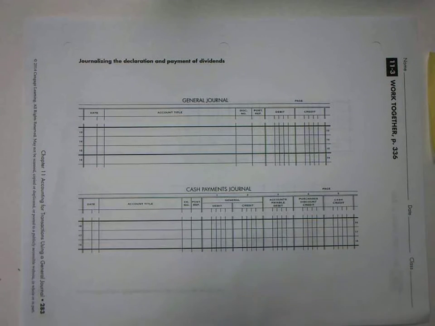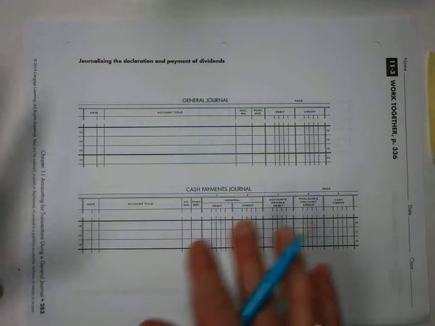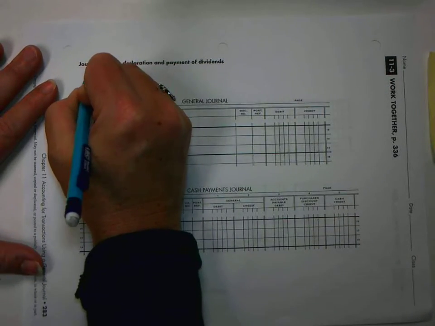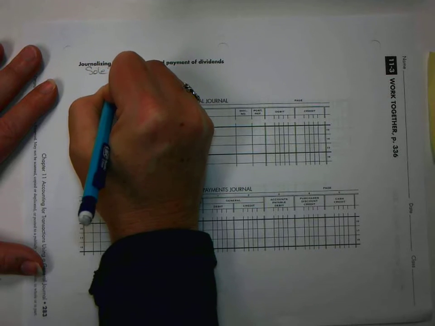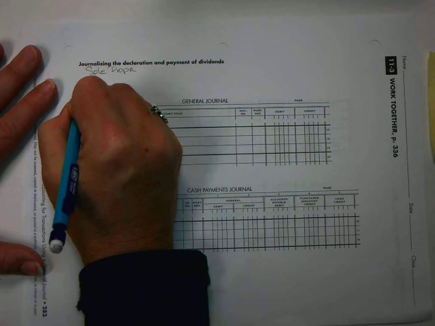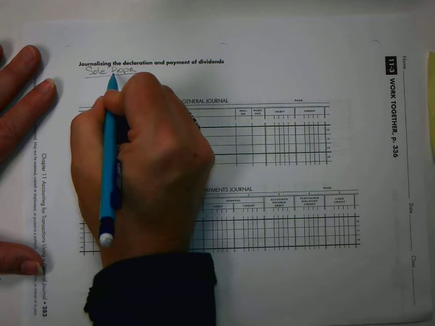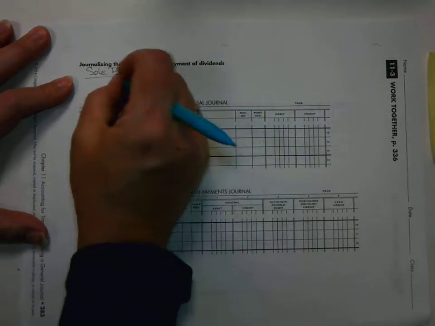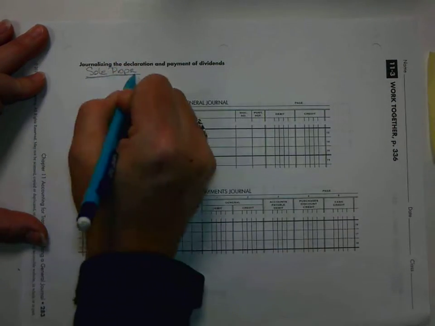Okay, so now we're going to look at 11.3, but before we actually look at the book, I want to write a couple things down on our paper to give us some clarification. When we started accounting back in the fall, we worked with a sole proprietorship and a company that had one owner. I'm just drawing a line.